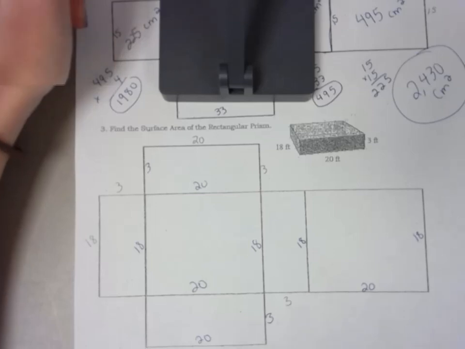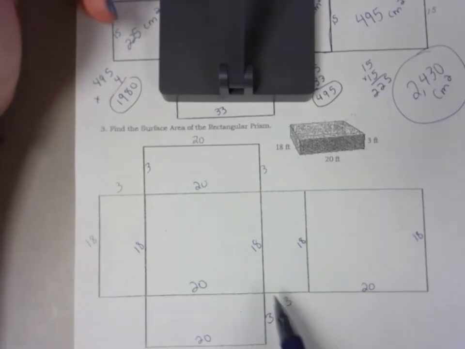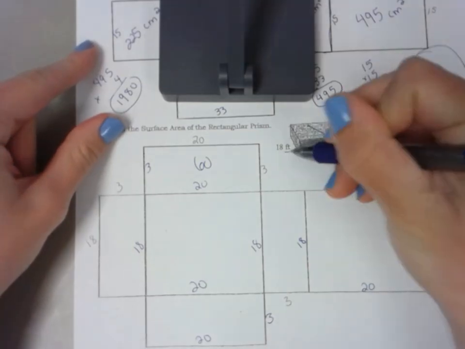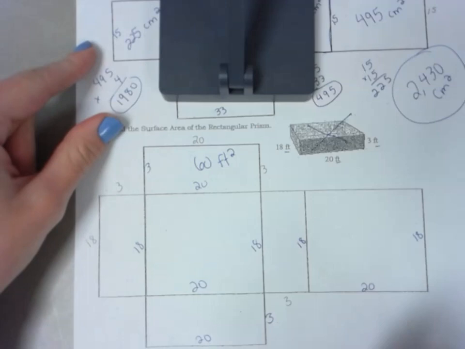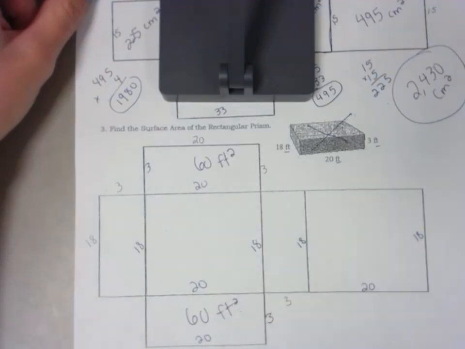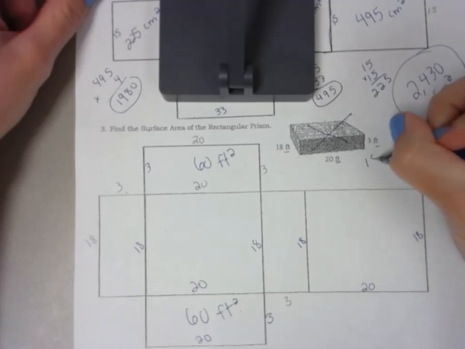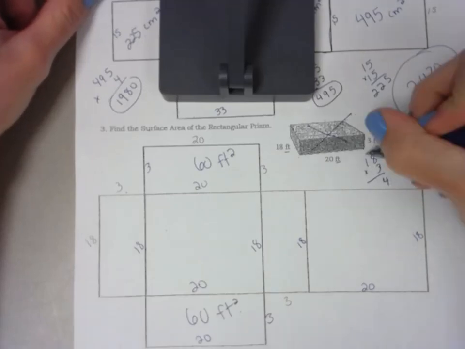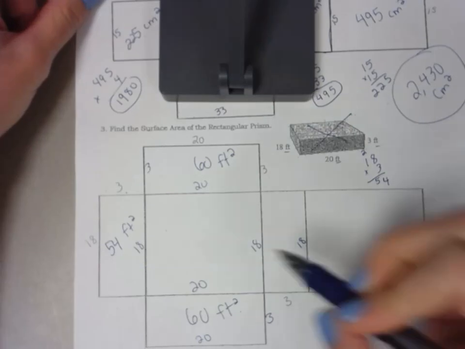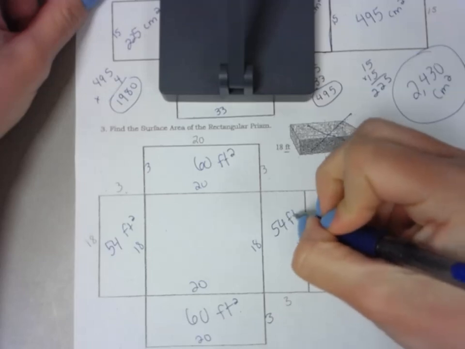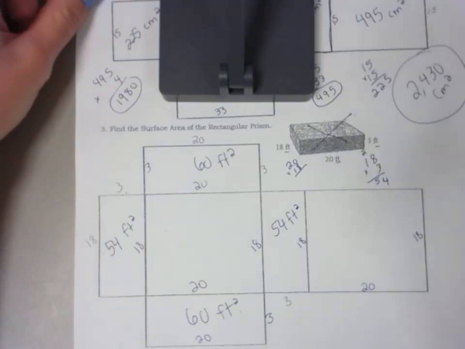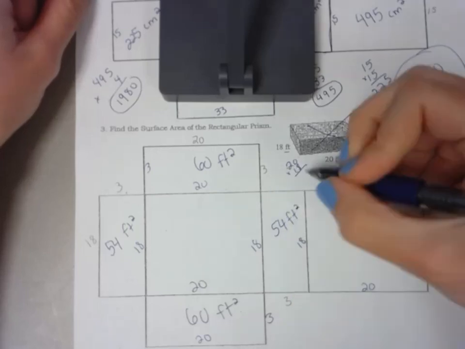And then area again is length times width, so you're just multiplying side by side for all of them. This one we can do in our head. 20 times 3 is 60. And again, you only need the picture for the labels. So it's 60 feet squared. This one matches with this one. 18 by 3, you're going to multiply that. 54. This one matches this one. And last, 20 by 18. If you know that 18 times 2 is 36, you can just put an extra 0 on there. 360.